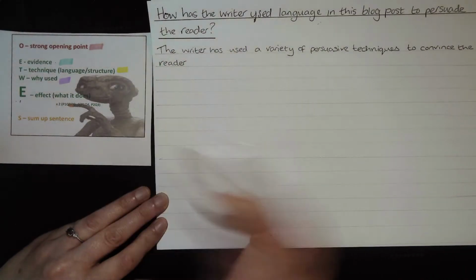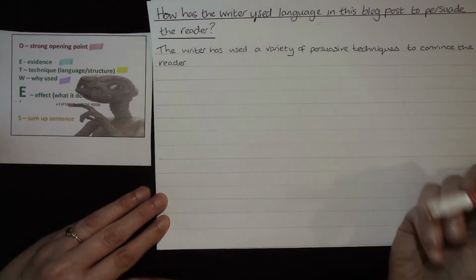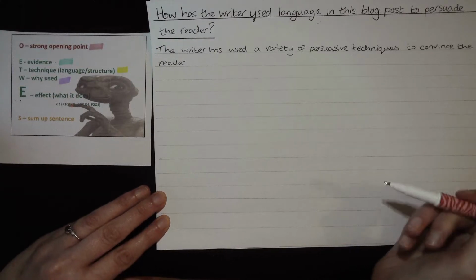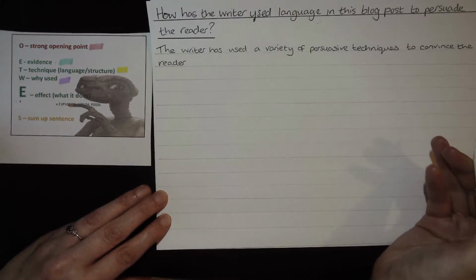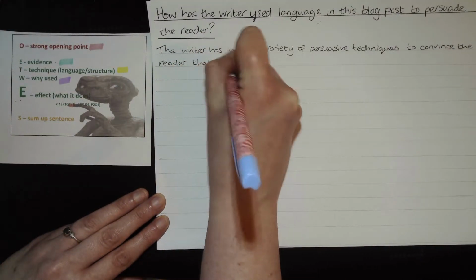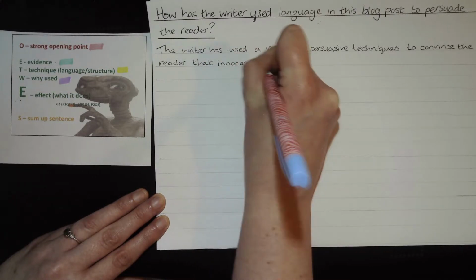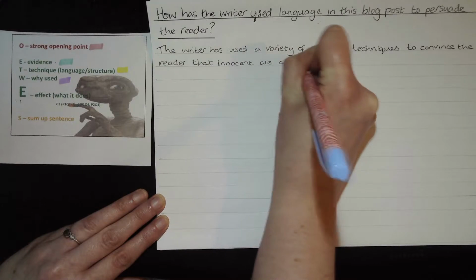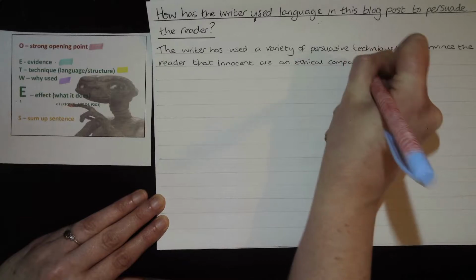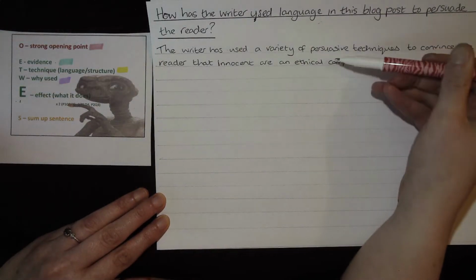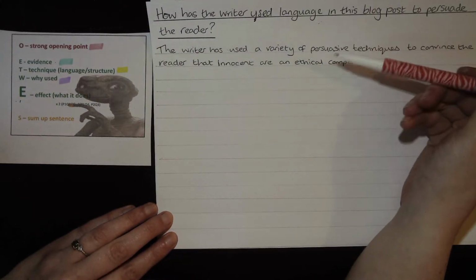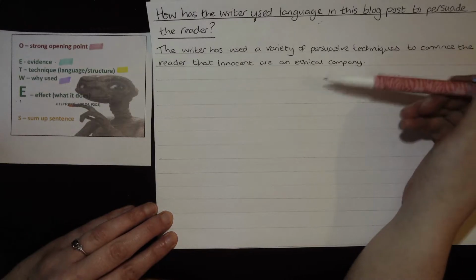Now, that's an opening point, but it's quite weak at the moment. I need to explain exactly what he's trying to convince the reader of. So I've read the blog post, and I think that the writer is trying to convince the reader that Innocent are an ethical company. Now, if you're not sure what this word ethical means, if you are ethical, that means that you have strong morals. So you always prioritize doing the right thing.